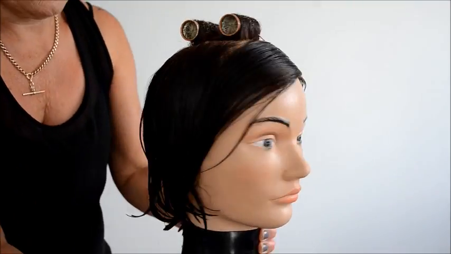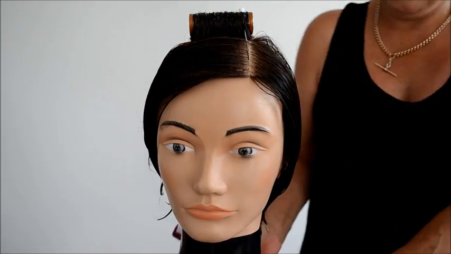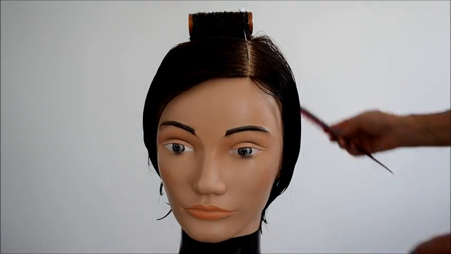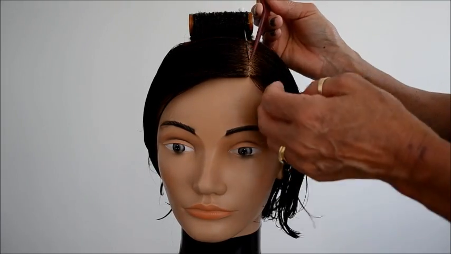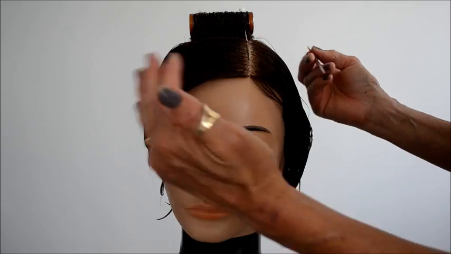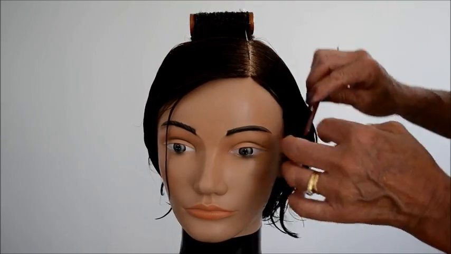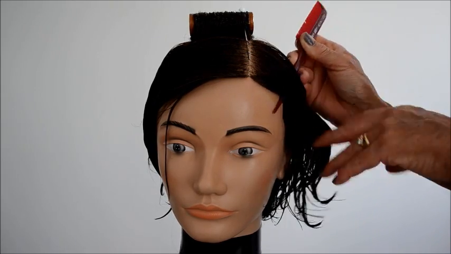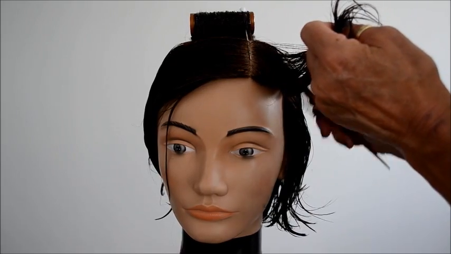I'm going to show you an under-directed roller. Now this roller will give you reduced volume. So in an area where you wanted to reduce volume at the sides, or if you had a design that was flatter through the top, you could use this placement. Again, like the over-directed roller, you need to use at least a 1.5 to 2 times base.